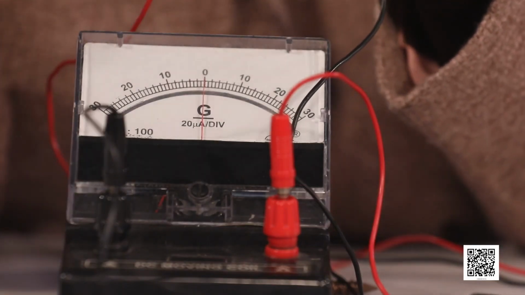You will observe a momentary deflection in the needle of the galvanometer on both sides of the zero. This indicates the presence of current in the coil AB. The deflection becomes 0 the moment the motion of the magnet stops. It is thus clear from this activity that motion of a magnet with respect to a coil produces an induced potential difference, which sets up an induced electric current in the circuit.